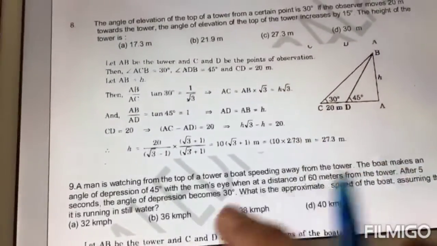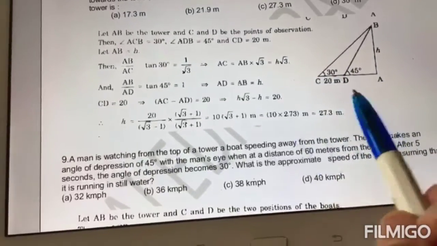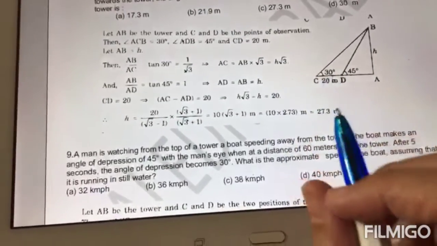Number 7 and 8 are similar. So I would like you to try it out on your own. They're similar to 6, except that the information is given, so you can actually calculate the required distance. So please try it out on your own.